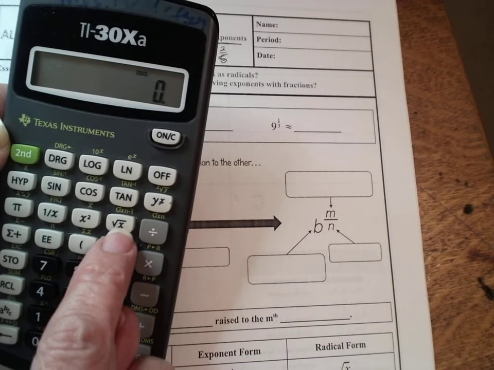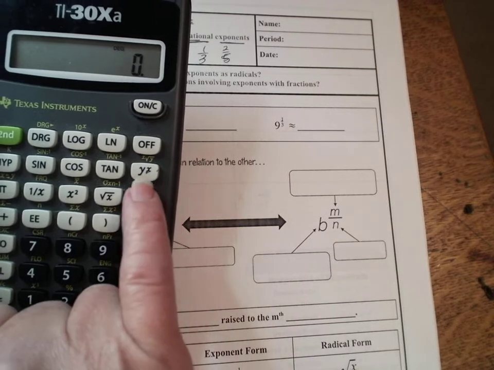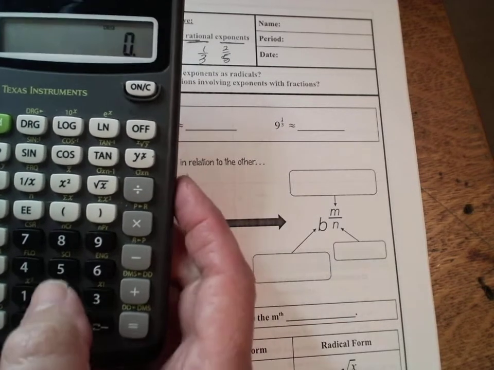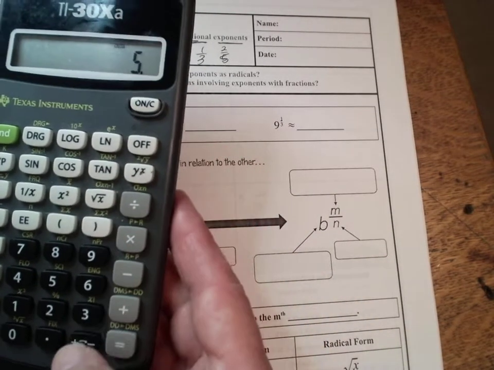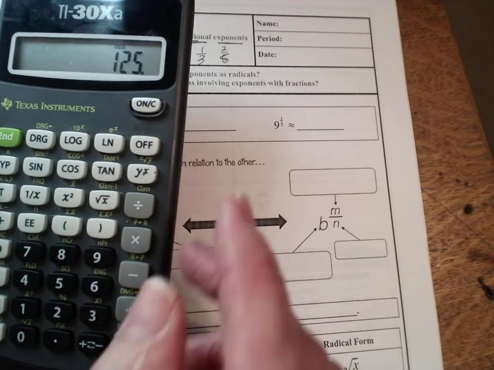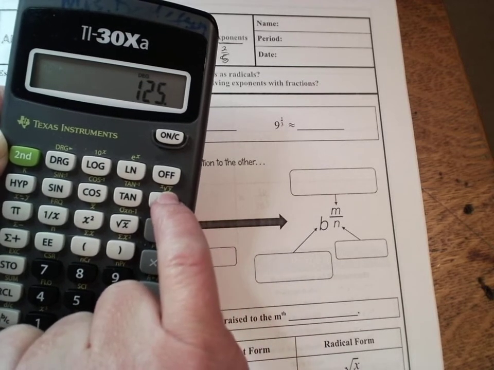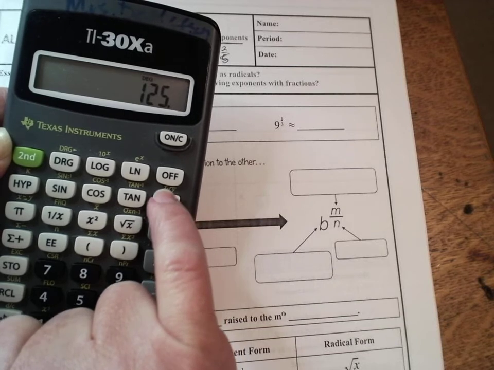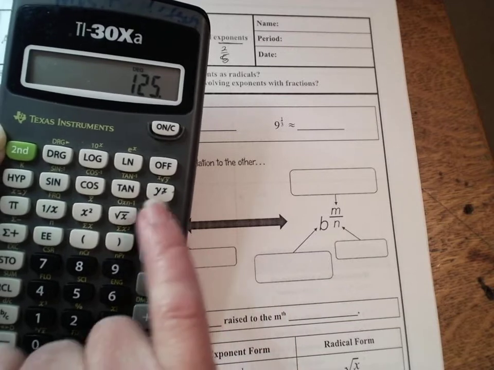First of all, we learned in another unit that you can use the y to the x key here to have any exponent. So if you had, let's say, 5 to the third power, you would press 5, then y to the x, 3, and that would give you 5 to the third power. Now, if you look above this one, there is the second key. I'll show you how to use this. Above this, it says y into the x power here. This is called the index, and I'll talk about that shortly.